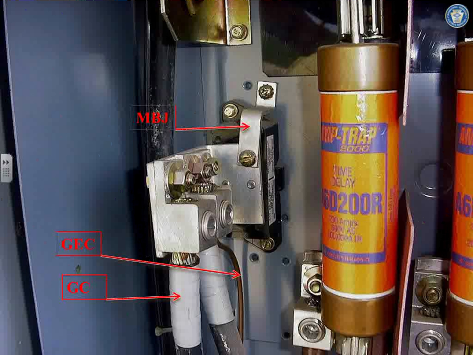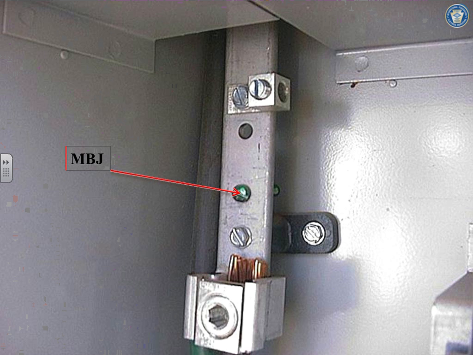Okay, so here's the main bonding jumper. I'm just going to show a couple of pictures, guys. Here's an example of a main bonding jumper with a grounding electrode conductor and a grounded conductor in a panel, and I'm sure a lot of you have seen that many times. This is not a wire type. Here's a main bonding jumper.